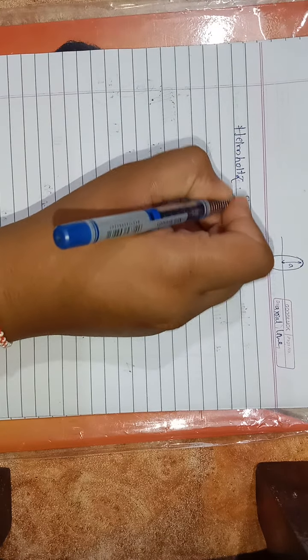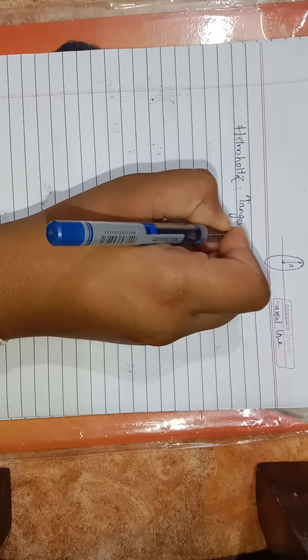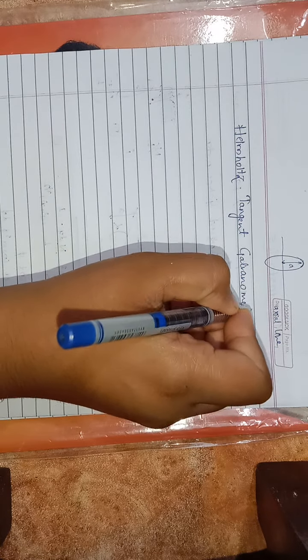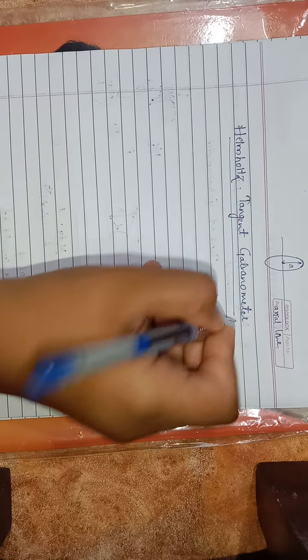Helmholtz tangent galvanometer. So what is this? What does this Helmholtz tangent galvanometer consist of? As I told you, it consists of two coils of such kind, two coaxial coils.